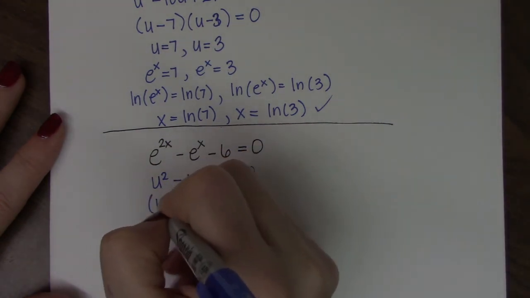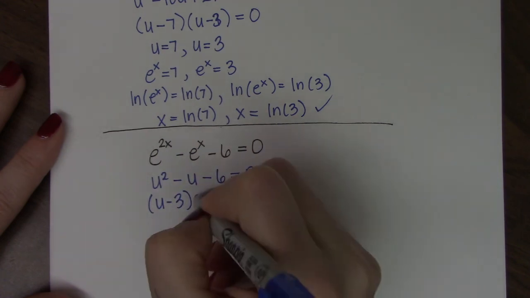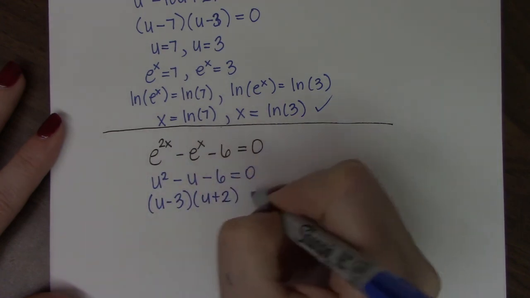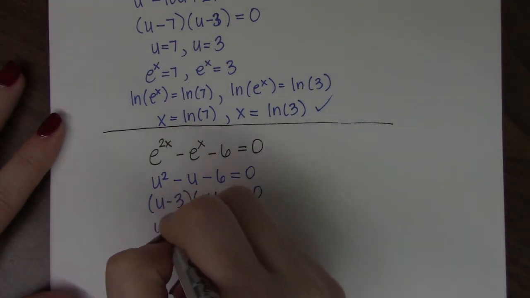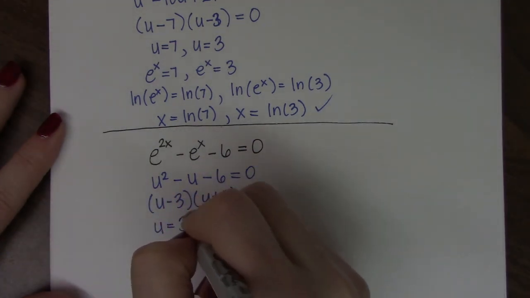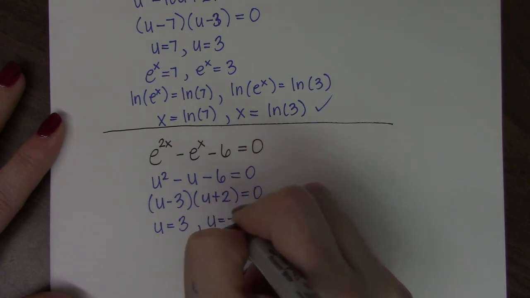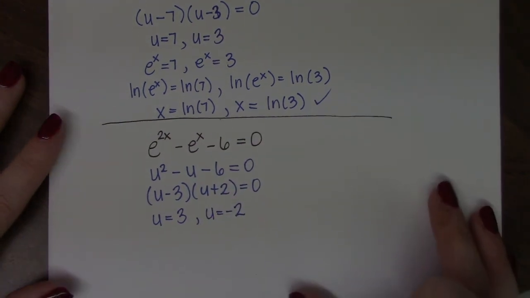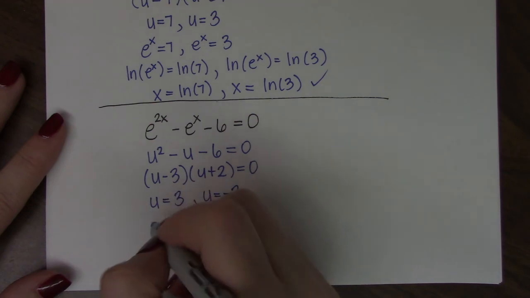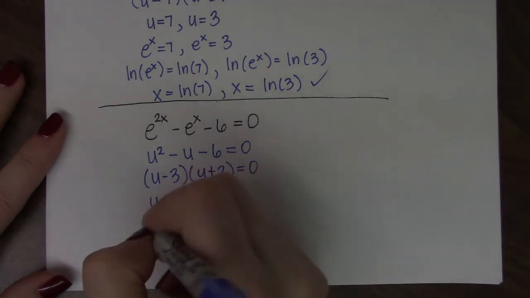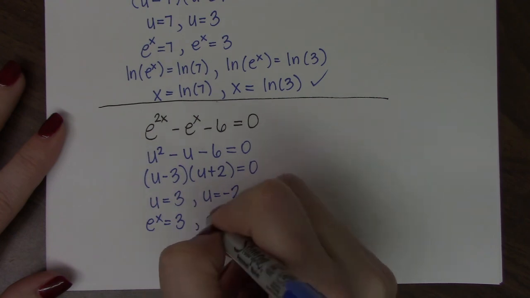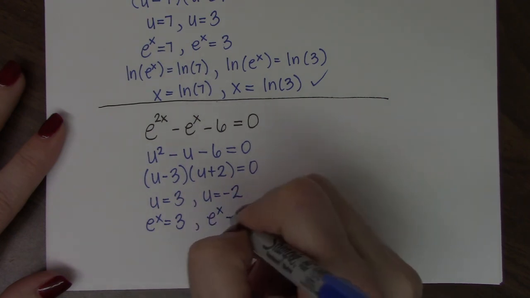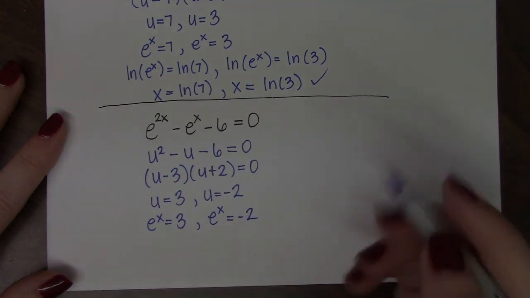This also factors into u minus 3, u plus 2 equals 0. So then u would equal 3, or u would equal negative 2. When I replace my u with e to the x, I get e to the x equals 3, or e to the x equals negative 2.